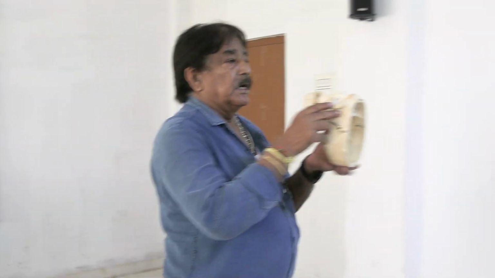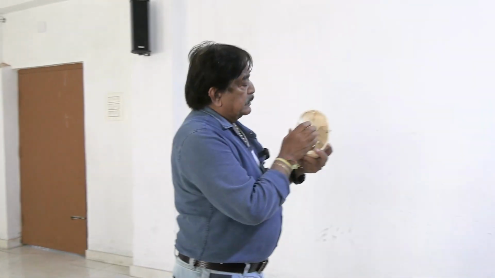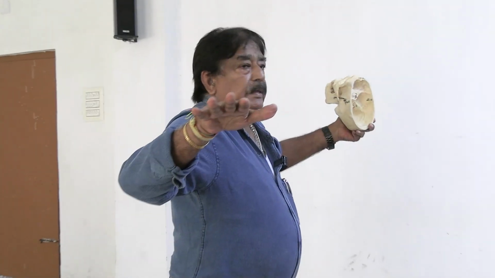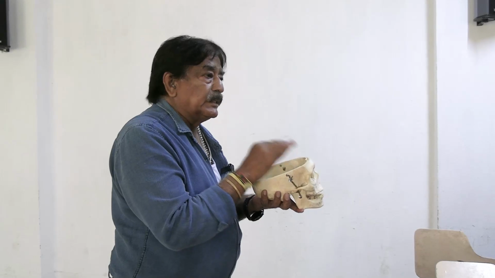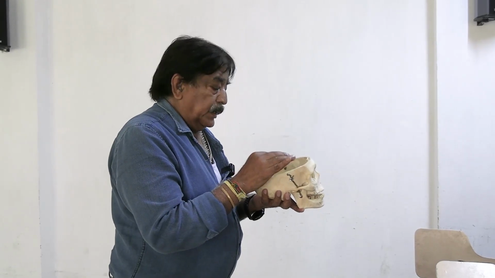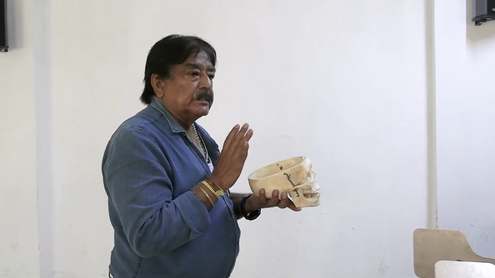This is the base of the skull. Now this is the sphenoid bone. It's wing shaped. Okay. You have to know there are some holes, and structures pass through them.